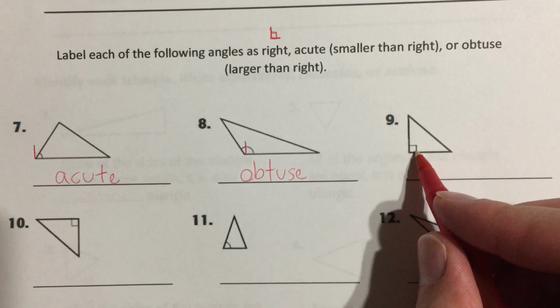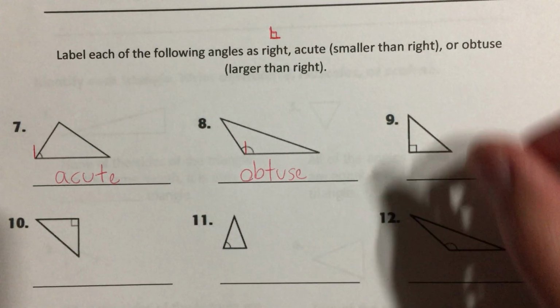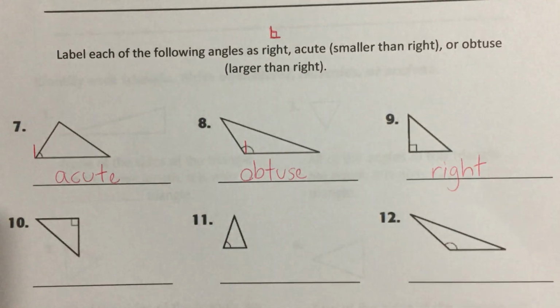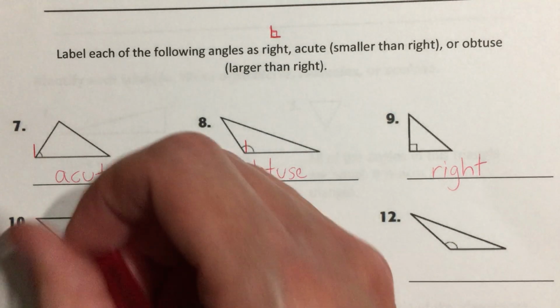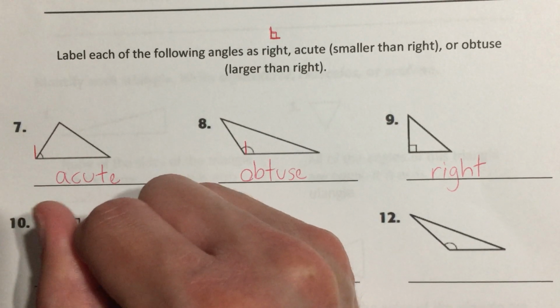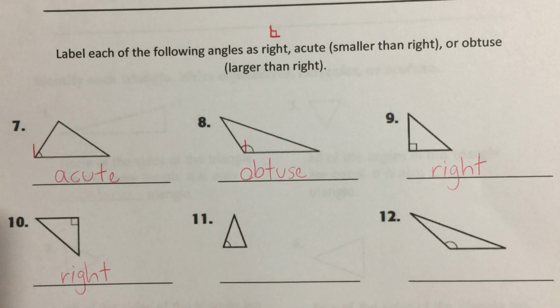Number 9, hey, we have our box. They drew it for us already. That tells me it's a right angle. Number 10, same deal. They drew the box in there right away off the bat. So we know that one as well is a right angle.